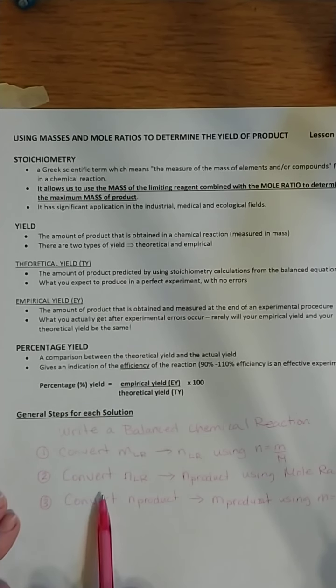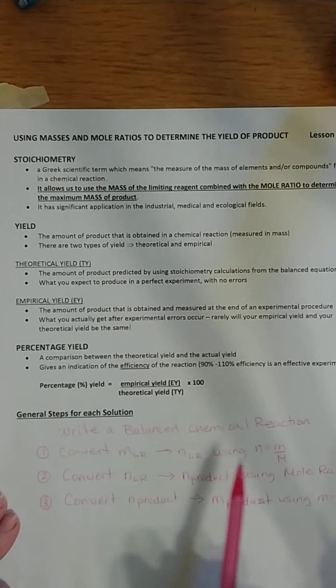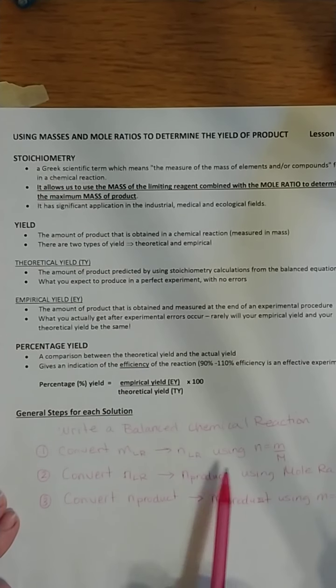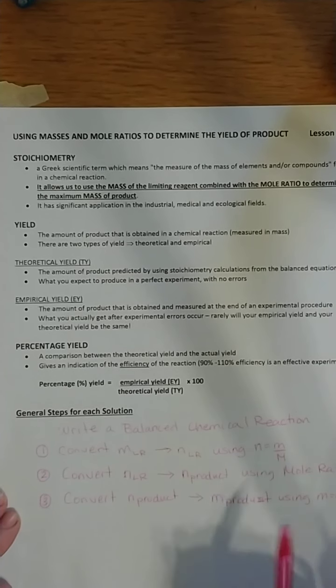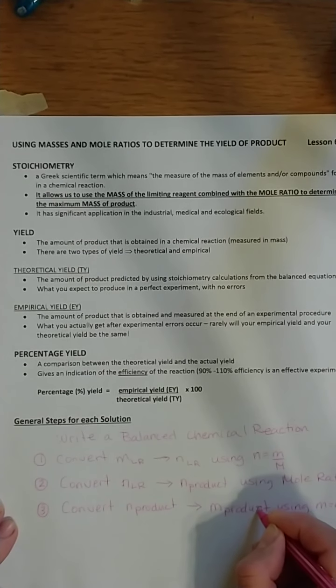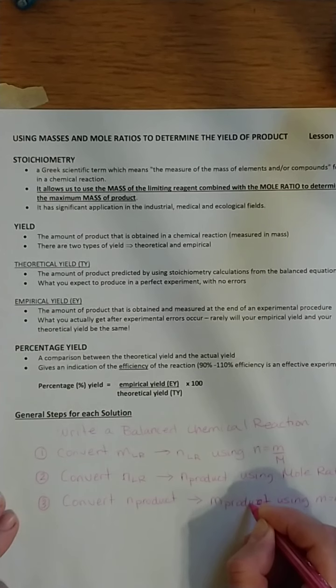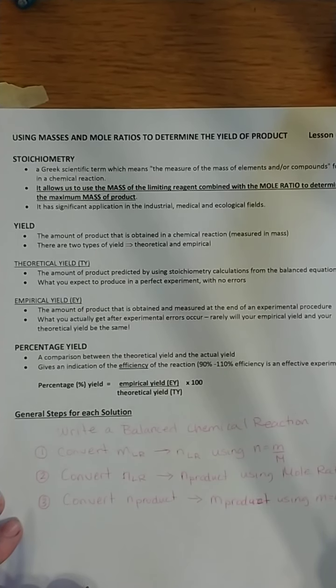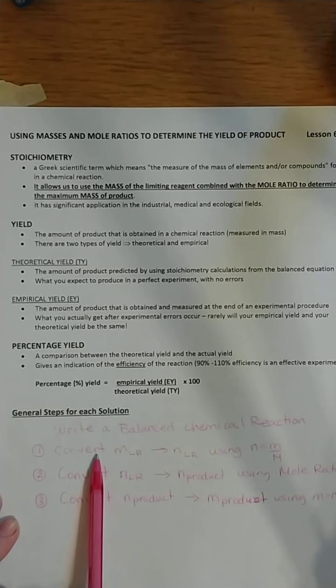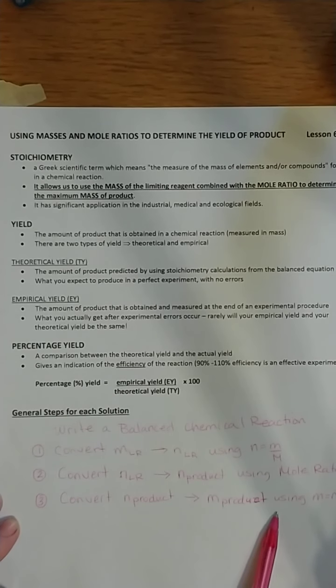Then you're going to use your mole ratio to go from your limiting reagent to your product. That will give you your moles of product. And then you want to convert those moles of product into mass, because masses we can work with. We understand grams. We can measure grams on a balance or a scale, but we can't measure moles. So that's why stoichiometry is the process of starting with masses of your limiting reagent and ending with the mass of product on the other side.